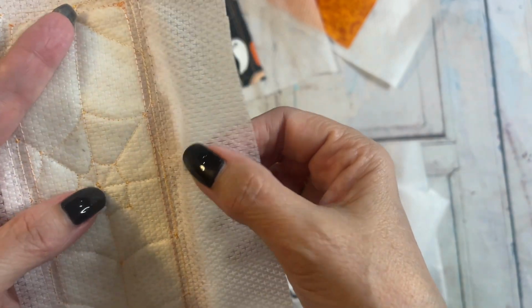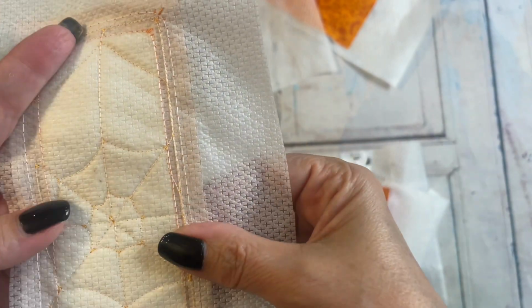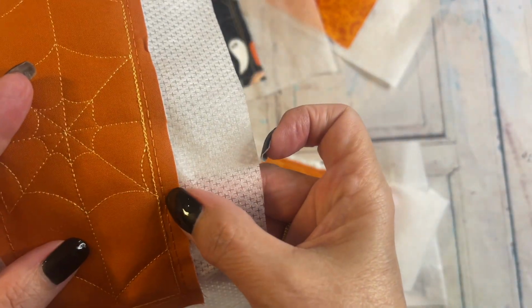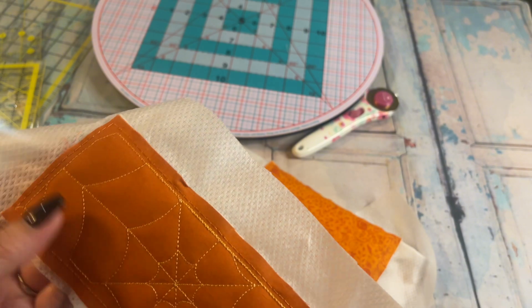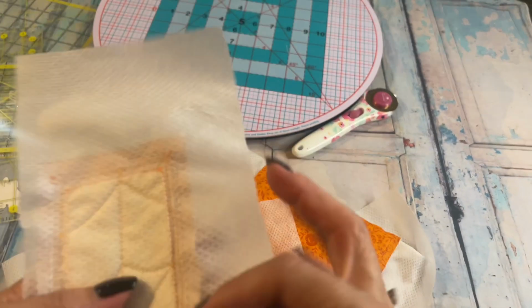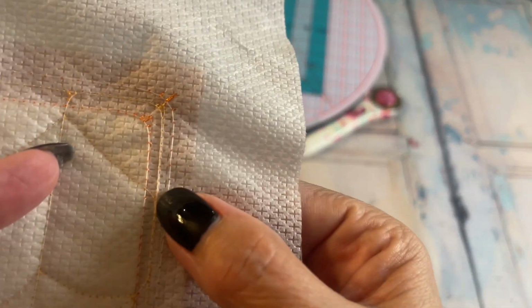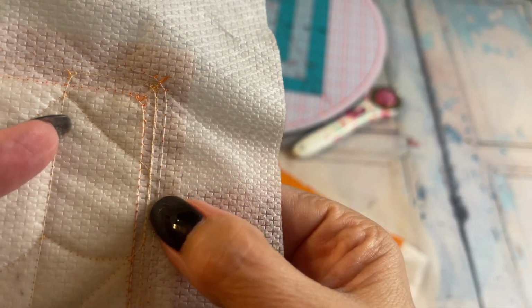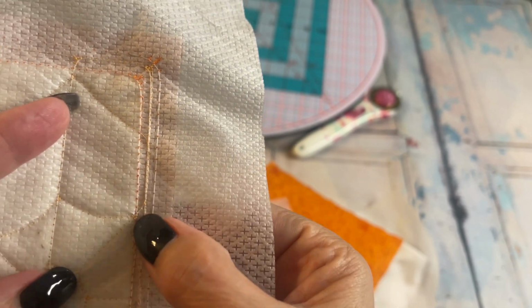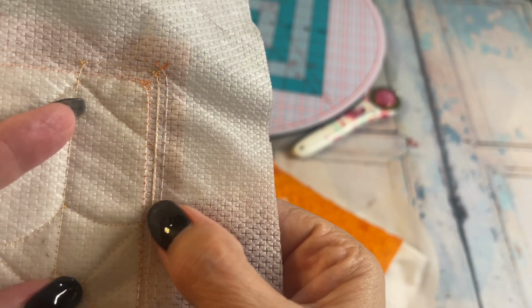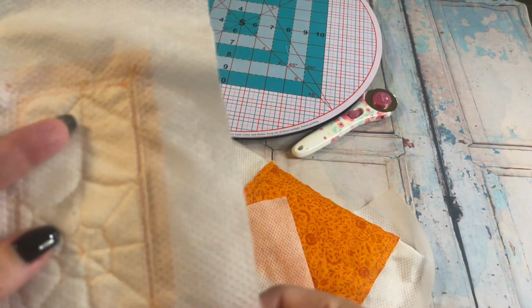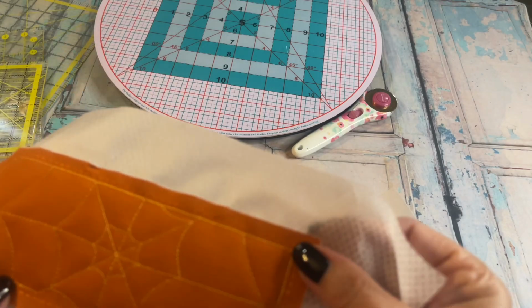On the last block that I did, I just cut my block to size and I didn't take out this basting stitch. This time for all the filler blocks, I am going to remove this basting stitch, and I am going to cut the stabilizer right next to the stitching that's in the middle. Of course, I won't be able to go to the batting. There still will be a little bit of stabilizer, but I am going to go ahead and do that for all of the filler blocks.